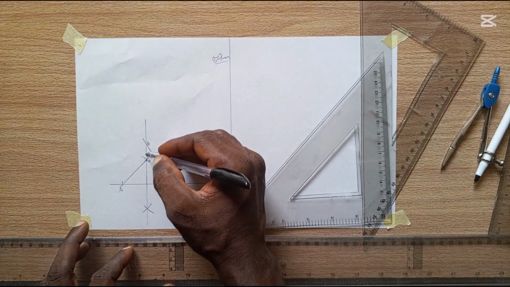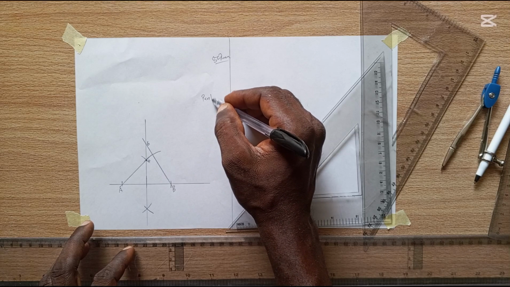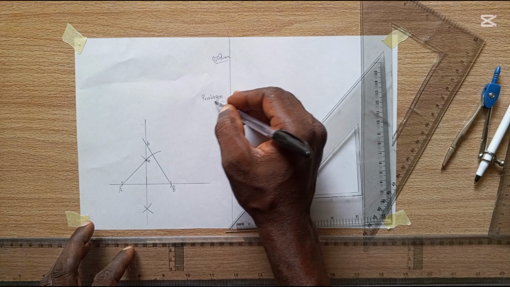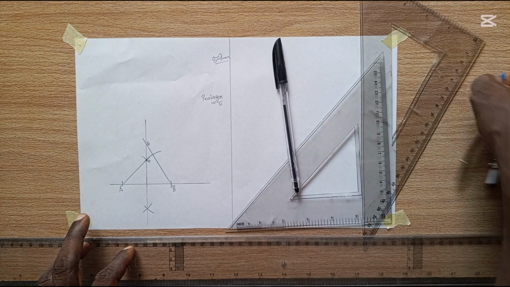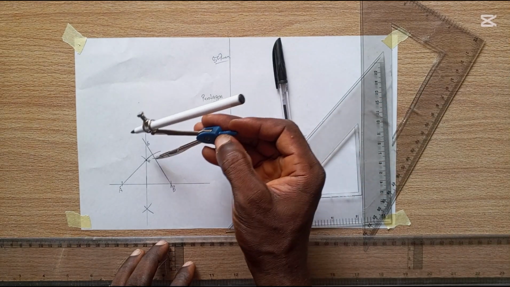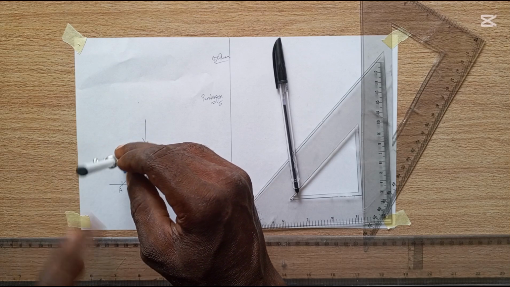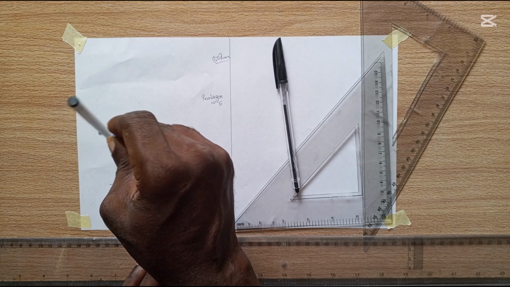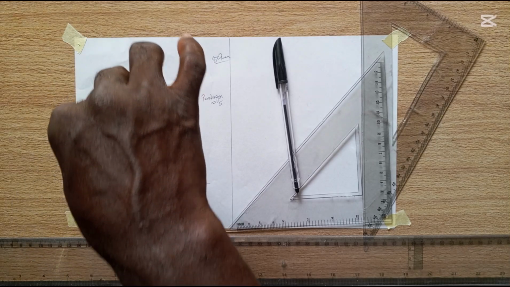I need a point number 5 since I'm constructing a pentagon, and we all know a pentagon has what? 5 sides. So I'll bisect points 4 and 6. Let me reduce this radius. I take this part, and I take this other part.